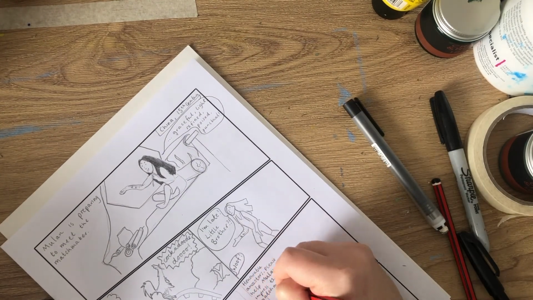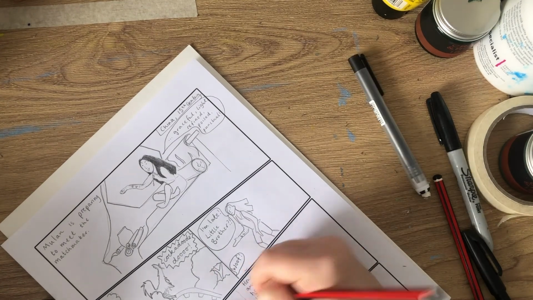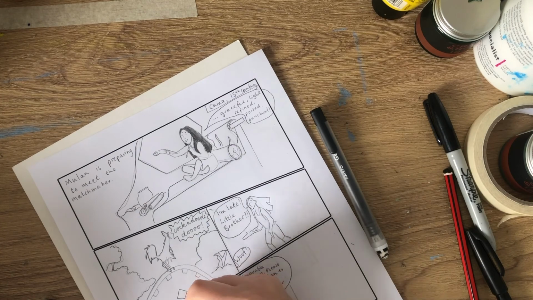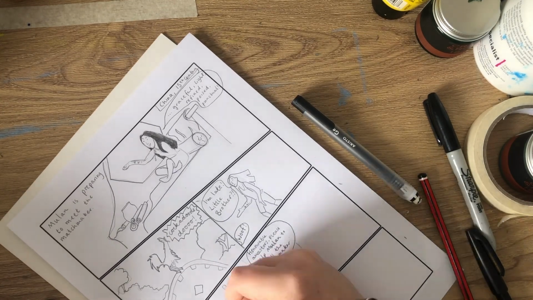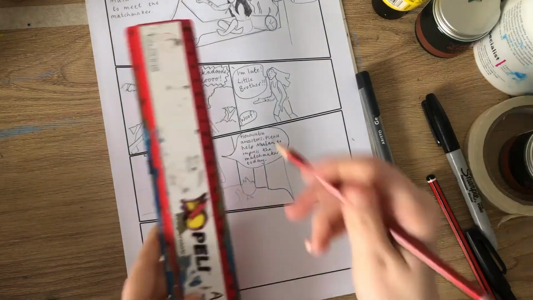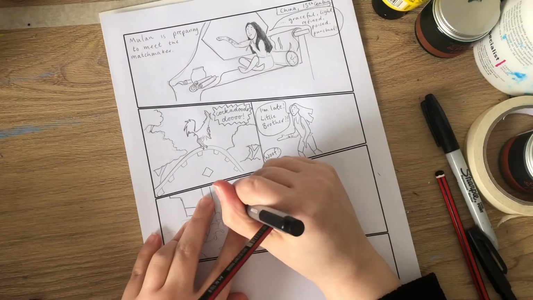Now a comic book, unlike the pictures in the story, it almost shows us what the camera would see if this was a movie. So we're looking at the wide shot here of Mulan's father, praying to the ancestors, with little brother running round about him.